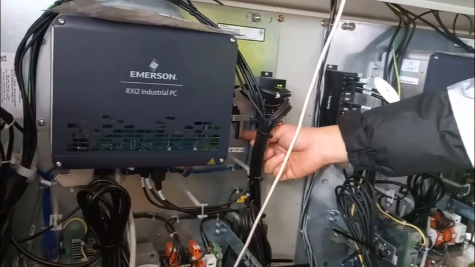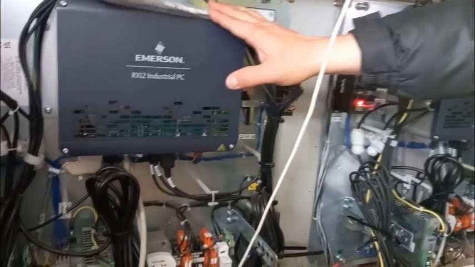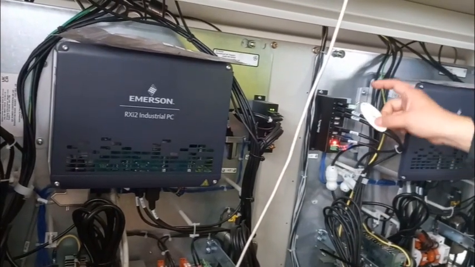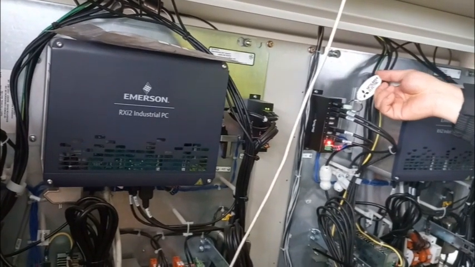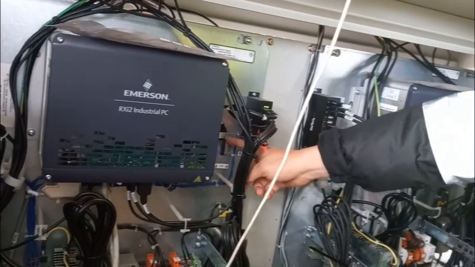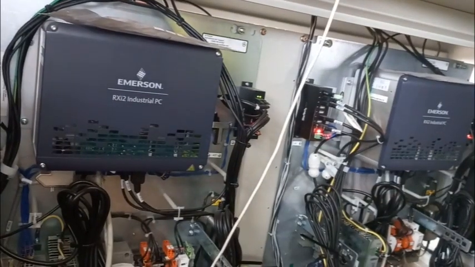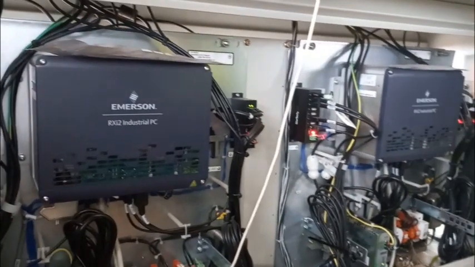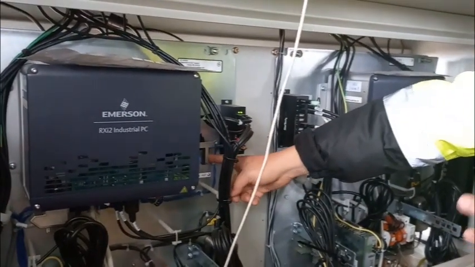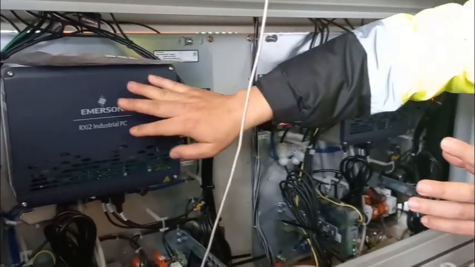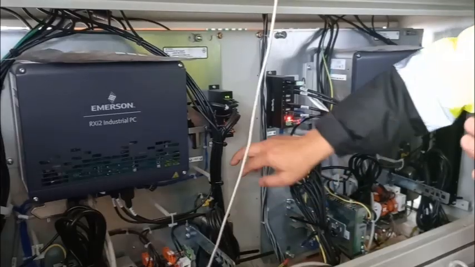So don't remove it, otherwise this will not be able to boot up. So two things to be remembered. One is the Iconics dongle, the key. The other is the IP address memory stick. Even though it is a real USB memory stick, it has configuration inside to assign the IP address of the workstations. So don't remove this one.